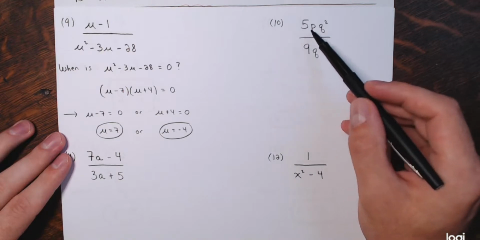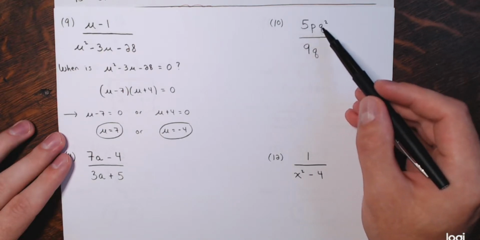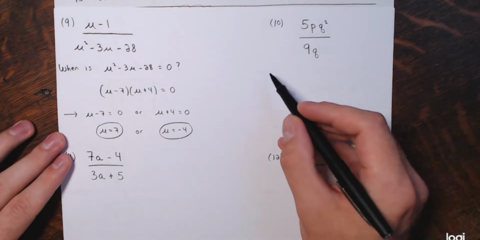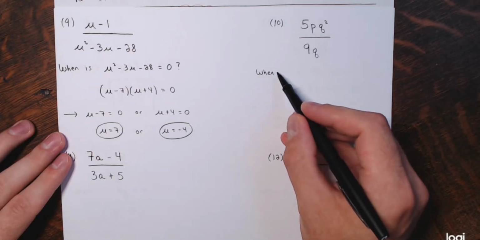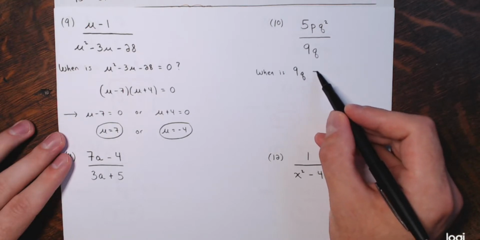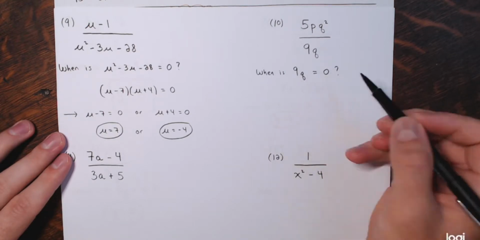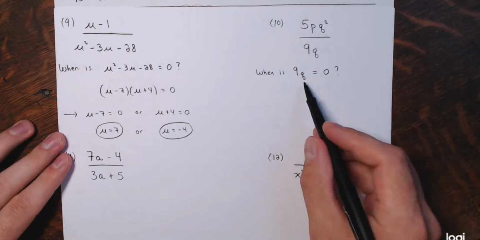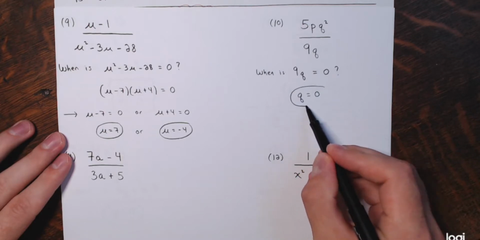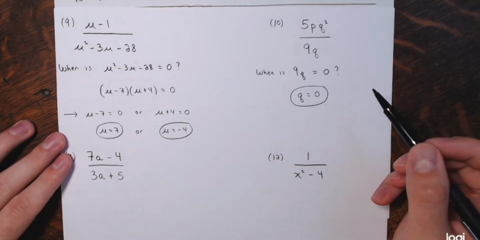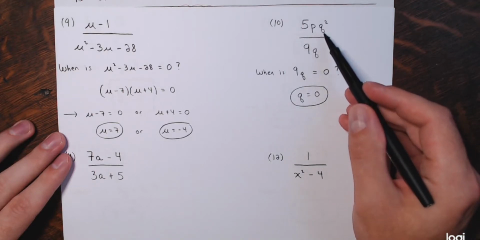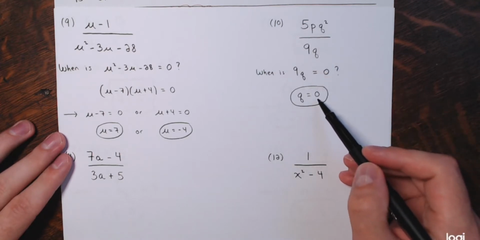Example 10, again a pretty simple one. Got 5pq squared in the numerator, divided by 9q in the denominator. And the same question every single time. When is this expression in the denominator equal to 0? Solve 9q equals 0, divide by 9, you get q equals 0. And there you go. Very simple. I can replace p with anything I want, and I can replace the q's with anything I want except 0.